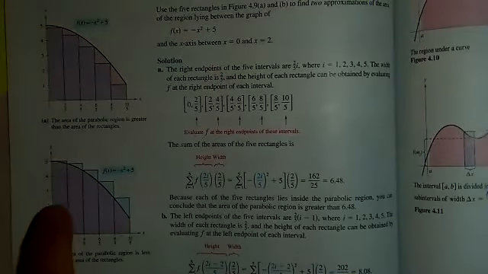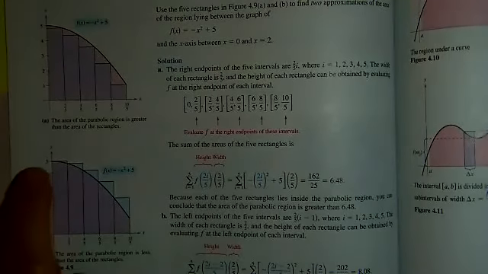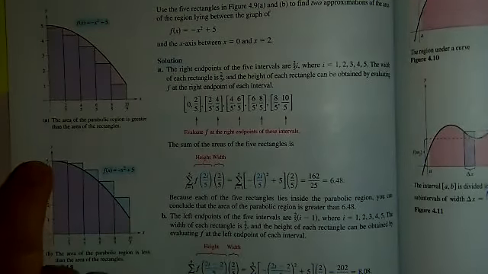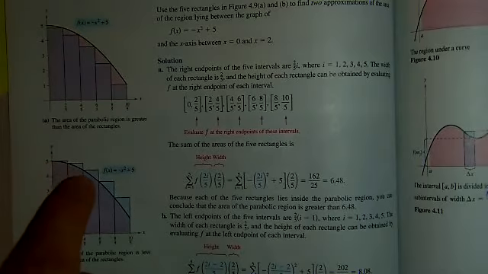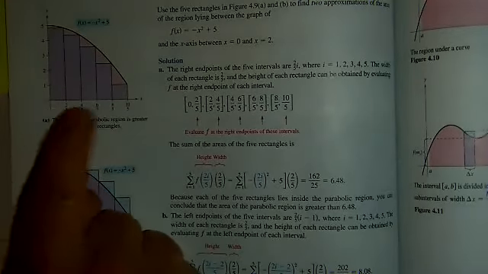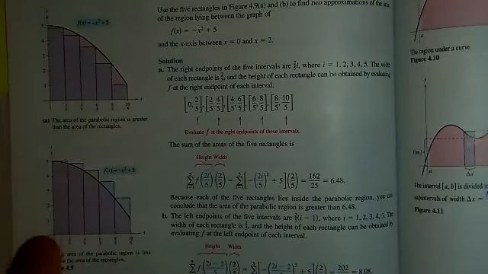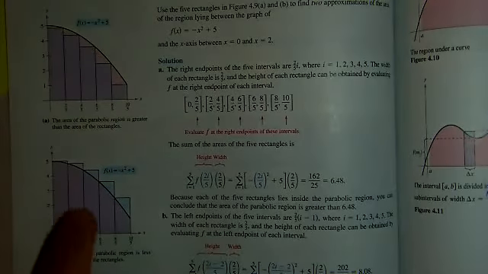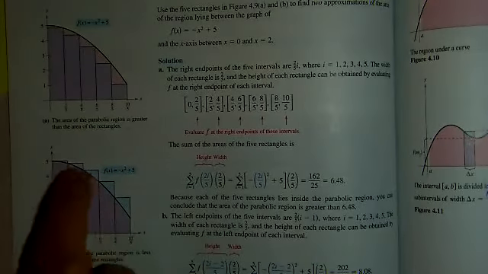Okay, if we look down below, it's a very similar picture, right? Same function, same number of rectangles, same width of each rectangle. But now we're using the left-hand corner of the rectangle as determined by the function. Okay, so you see the difference here is I'm inscribing the rectangles. Here I'm actually over the graph and I'm going to overestimate.